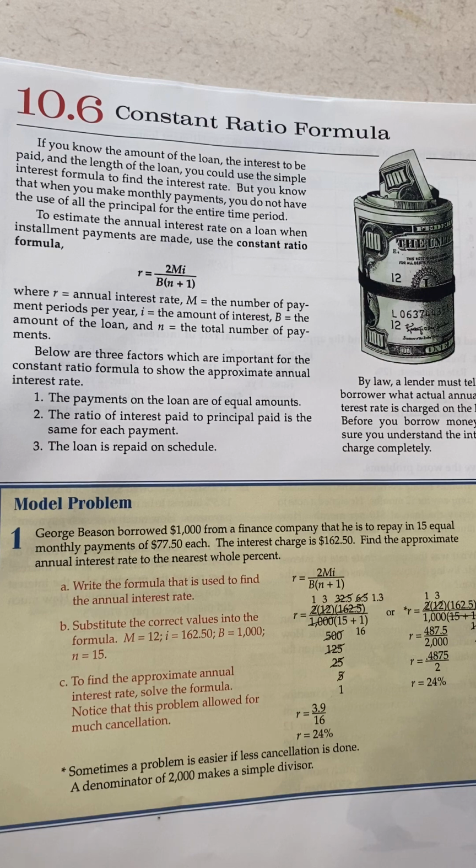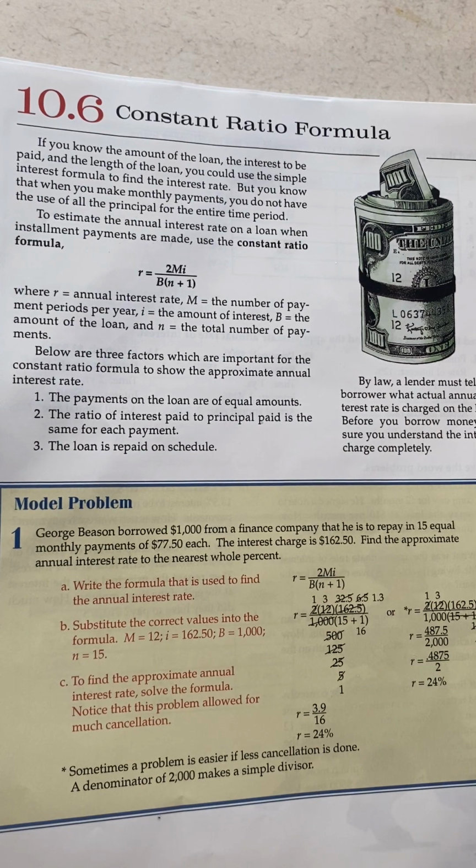But if you're paying different amounts each time, it's not going to work. If the ratio is changing, it's not going to work, which usually it's not. And you have to pay on schedule, because if you don't, they're going to penalize you and charge you more for late fees and such.